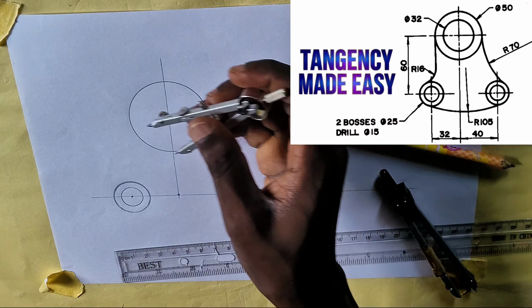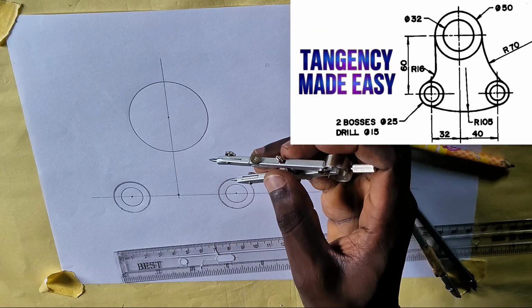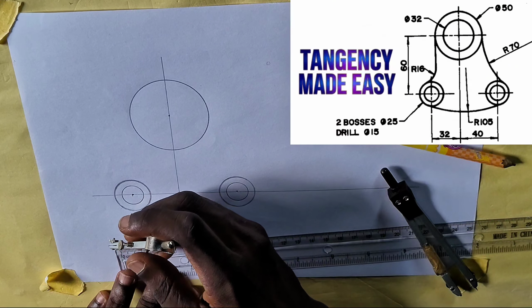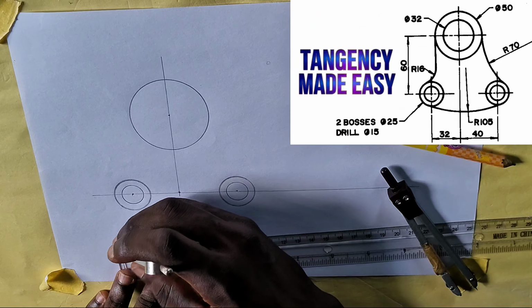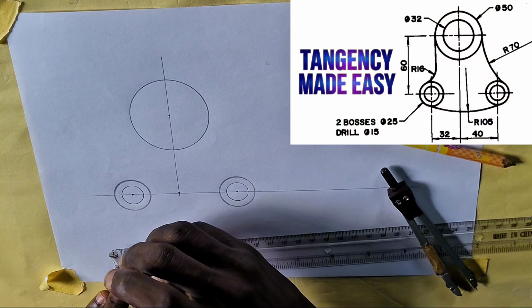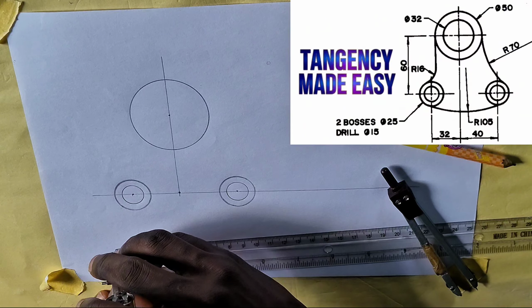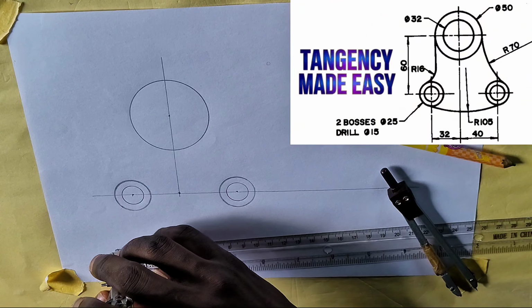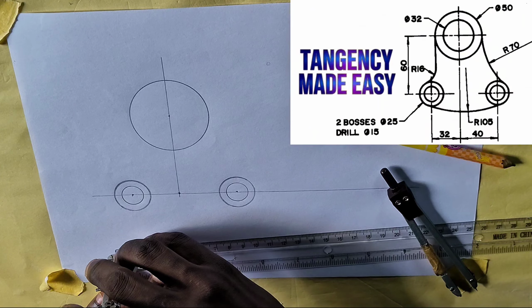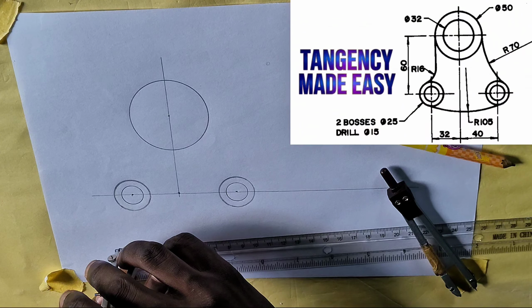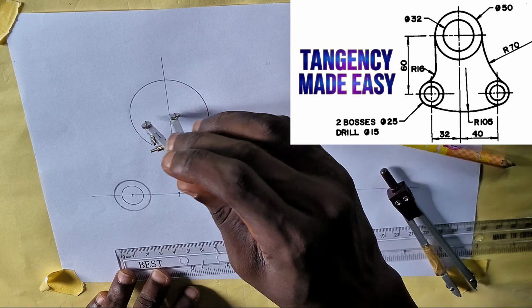Okay. The smaller circle has a diameter of 32. So the radius will be 16 millimeter. So measure 16 millimeter. When you convert it from millimeter to centimeter, that is 1.6 centimeter. Place it here.